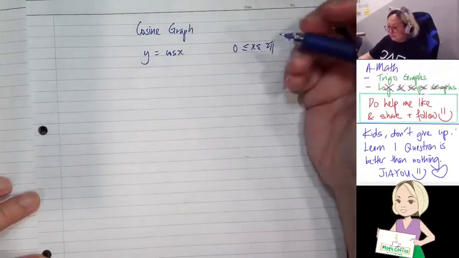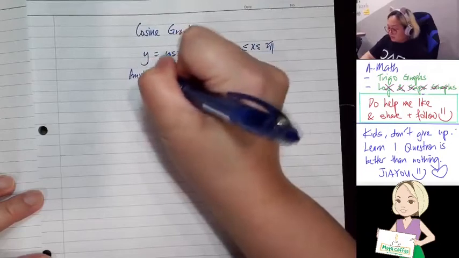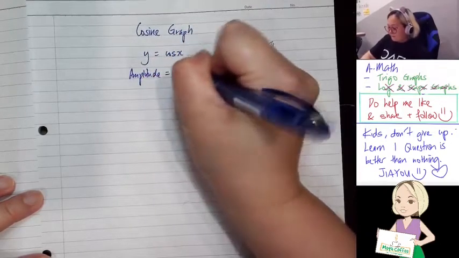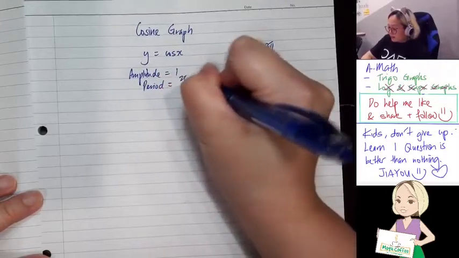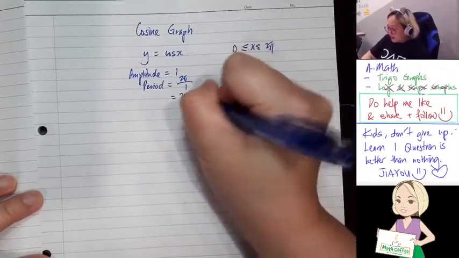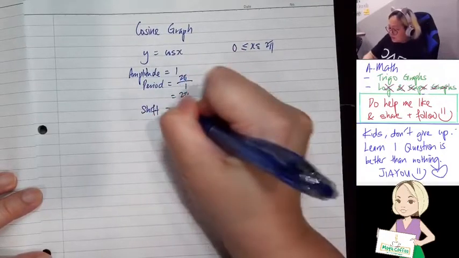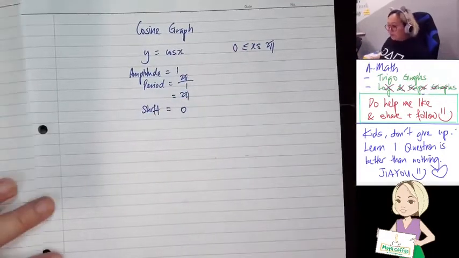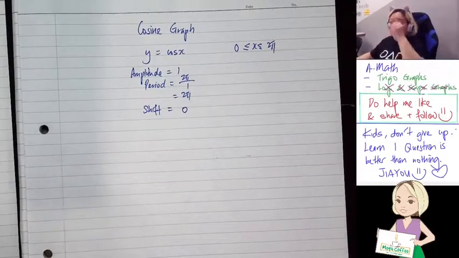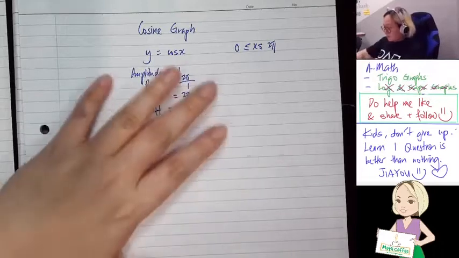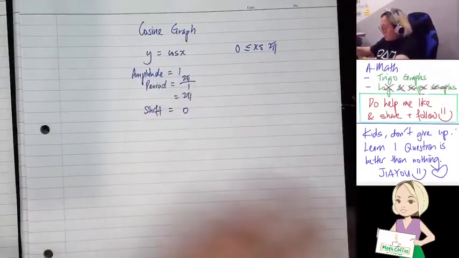Same thing, the amplitude is 1. The period for this case, I'm going to use 2 pi divided by 1, so it's 2 pi. And then my shift for this case is 0. The only difference is the cosine graph doesn't start from 0, it starts from maximum. But the concept is exactly the same as how we draw our sine graph.